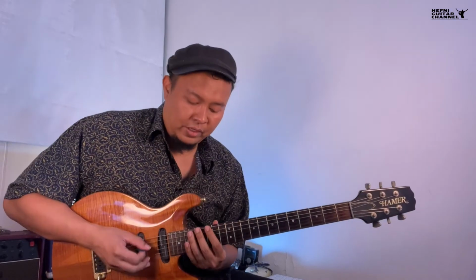So after pattern 7 of your 3 notes per string or extended scale pattern, you can repeat pattern 1 again 1 octave higher, like this.